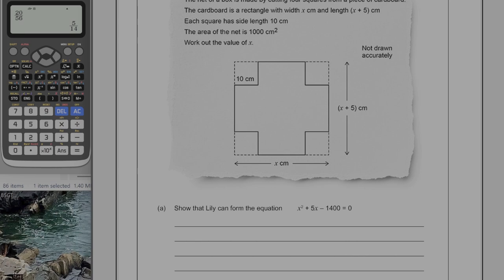Okay, so the total area of the cardboard is going to be equal to x times x plus 5. From that, we need to subtract 4 lots of 10 times 10, or 10 squared, and that's going to be equal to 1000.